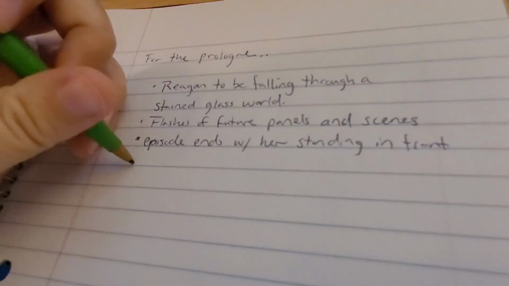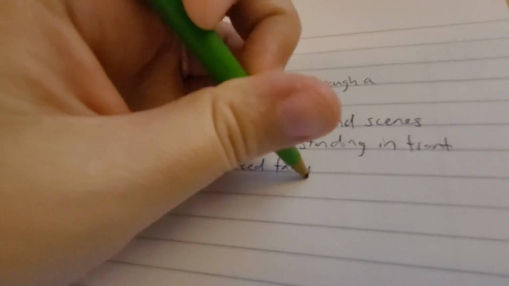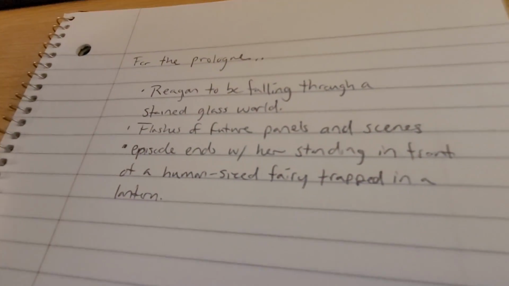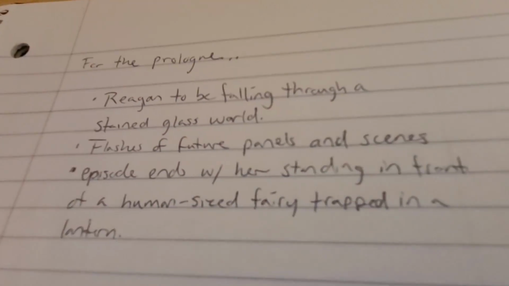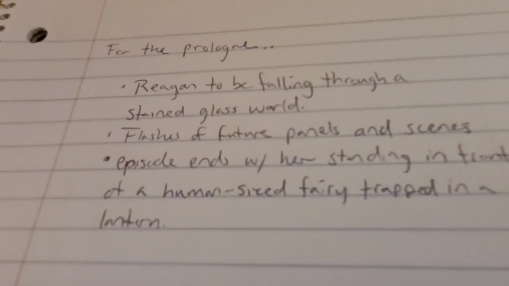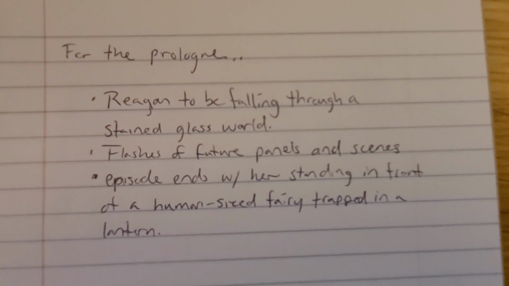So here's a quick summary of what I want to happen in this episode. For the prologue, I want Regan to be falling through a stained glass world. Flashes of future panels and scenes will happen between the narration, and the episode ends with her standing in front of a human-sized fairy trapped in a lantern.